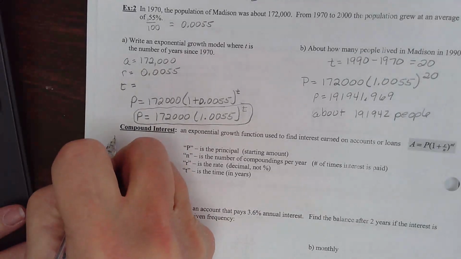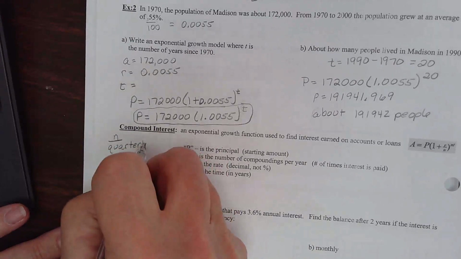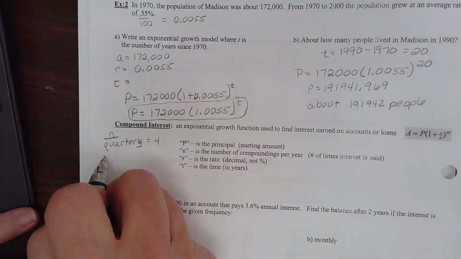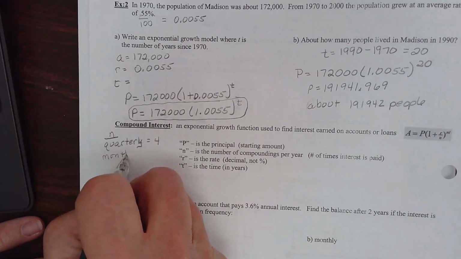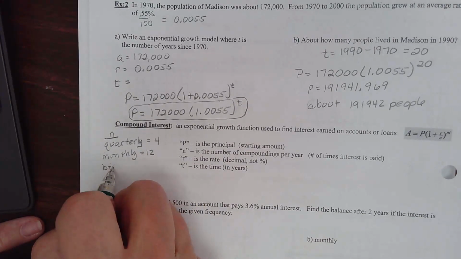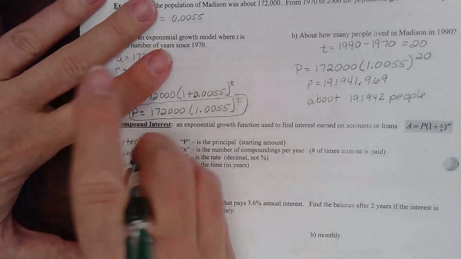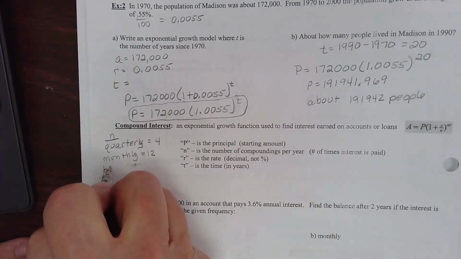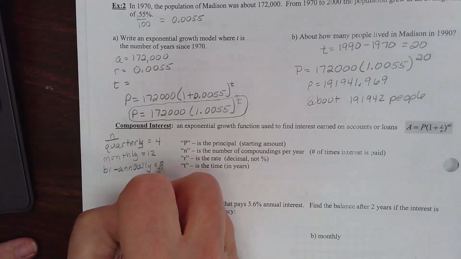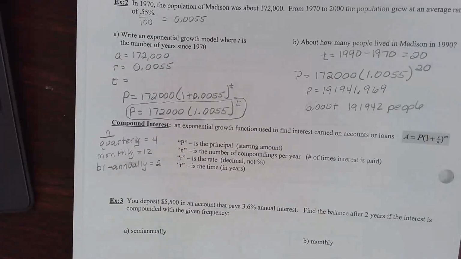Now for N, okay, if they say quarterly, that means it's earned 4 times. Okay, if it says obviously monthly, that would be 12. Biannually, I can't spell the word. That would be 2 times. Okay, but those are kind of the most common ones, especially quarterly.